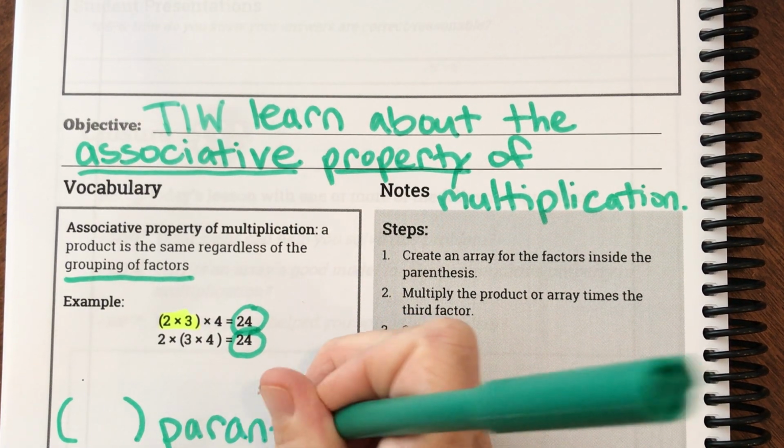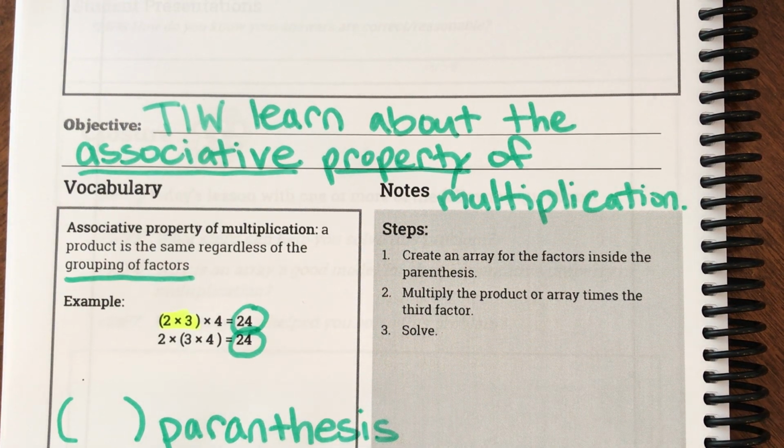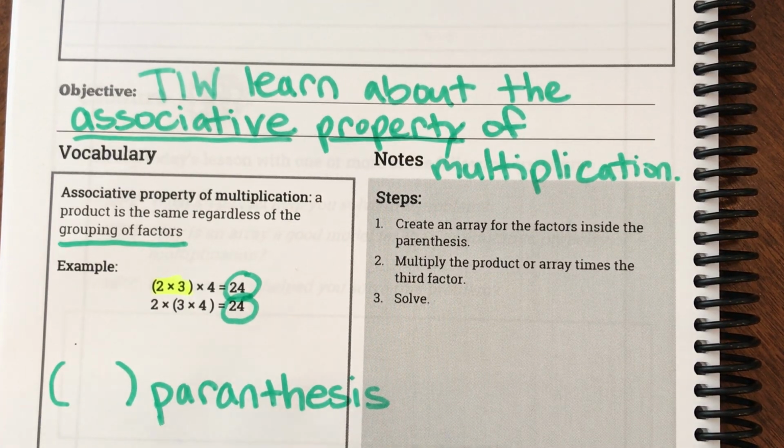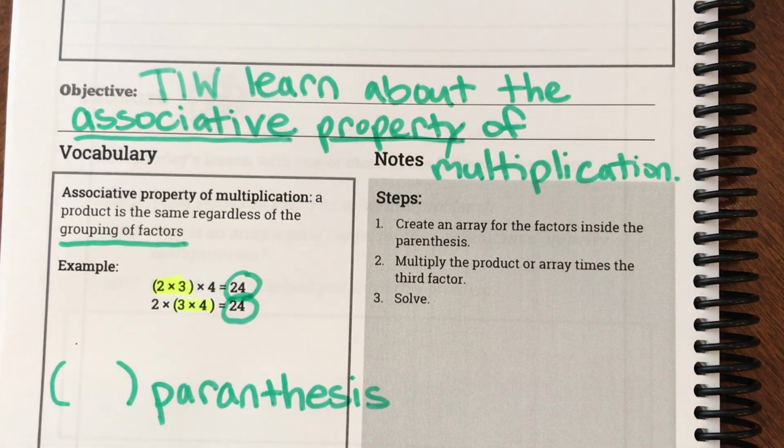It's kind of a hard spelling word. Oh, sorry, friends. Parentheses. So here they grouped 3 and 4 together. But associative property means you have the same factors in the same spot. They're just grouped differently.